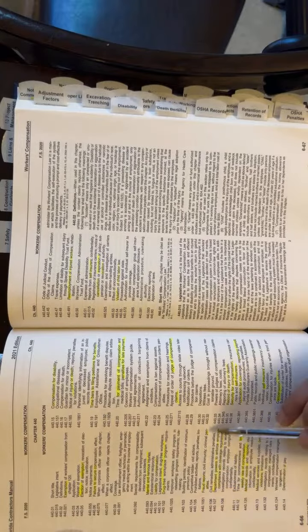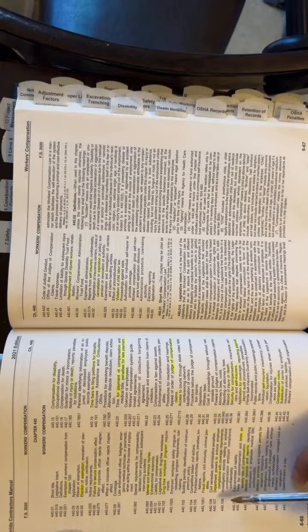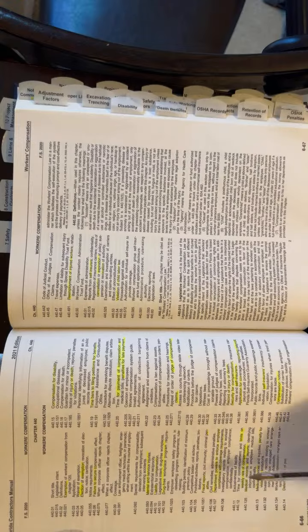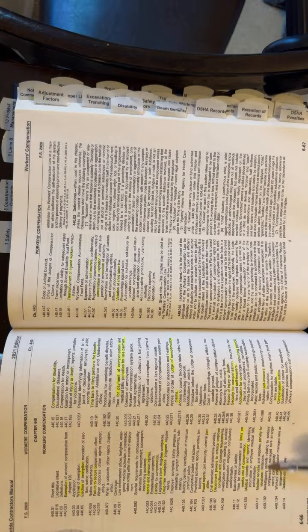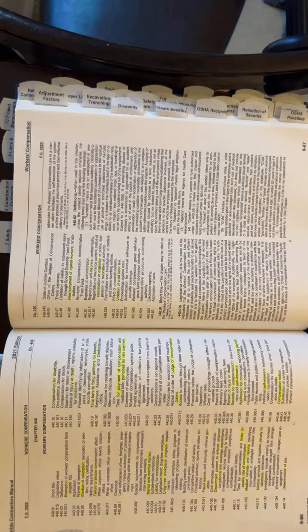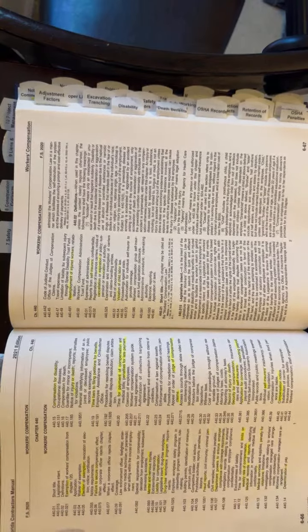440.105, fraud reports, penalties. 440.107, department powers to enforce employer compliance with coverage requirements. That's an important one. 440.12, limits on weekly rate of compensation. 440.125, medical records and reports. 440.13, medical services, penalty for a violation. 440.14, determination of pay. That's an important one as well.